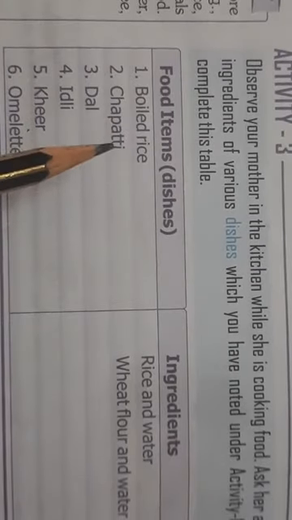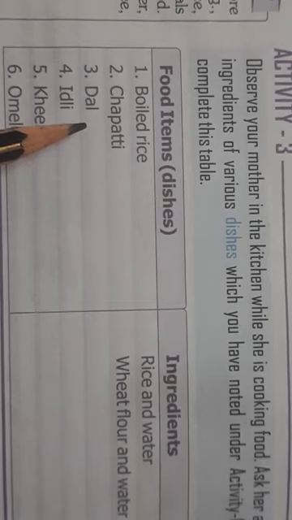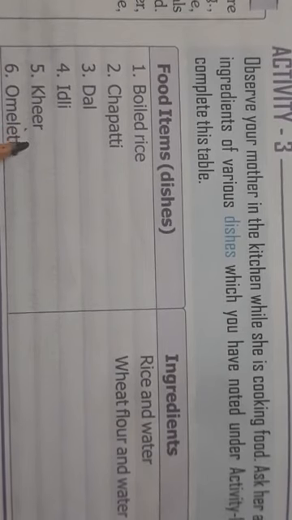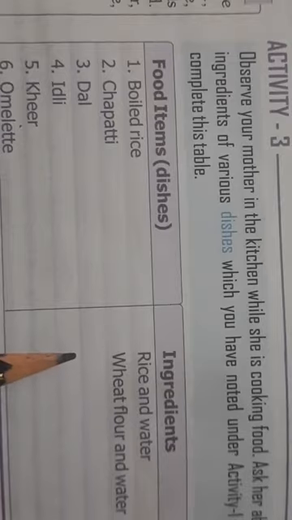See, the first two examples are given, boiled rice and chapati. You have to write what are the ingredients needed for preparing dal, idli, kheer I told you just now, then omelette. You have to write the ingredients, and this you have to write in your book only.